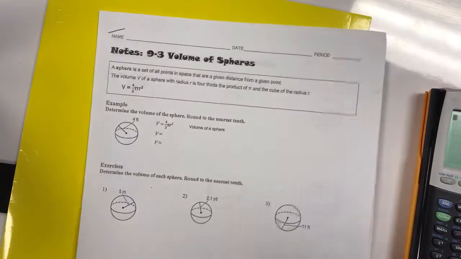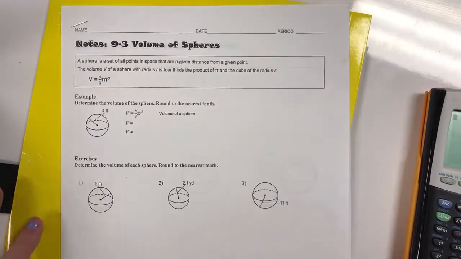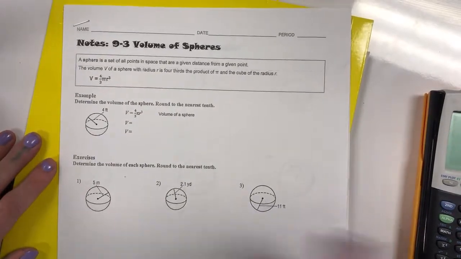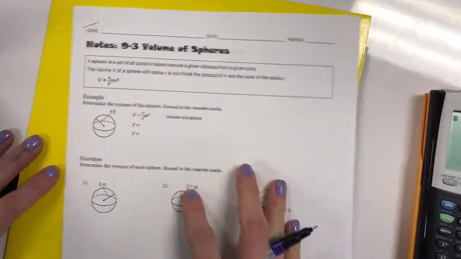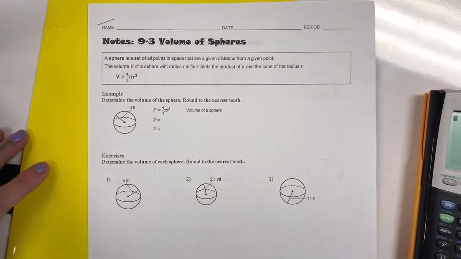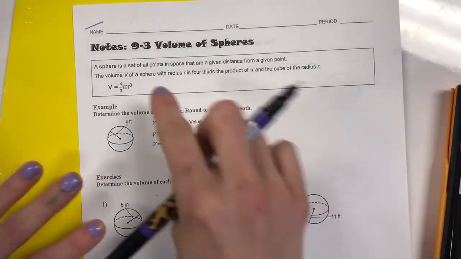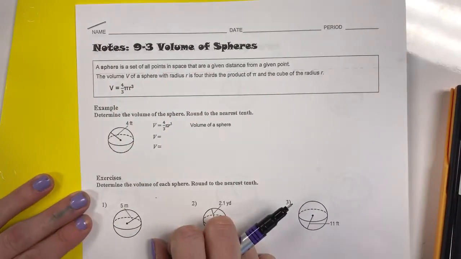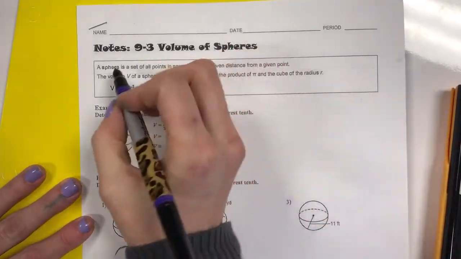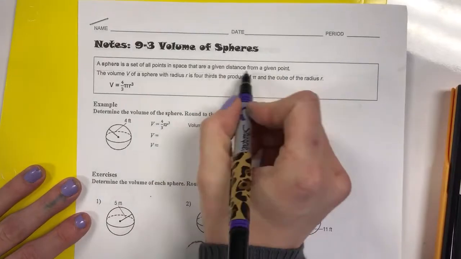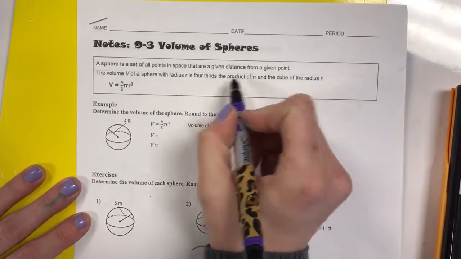Okay, volume of spheres. We've done cones, we've done cylinders. Now on to spheres. This one I feel like is, I don't want to say the easiest, but it's the simplest maybe, less steps. And it's kind of got a funky formula. It's pretty easy to identify.